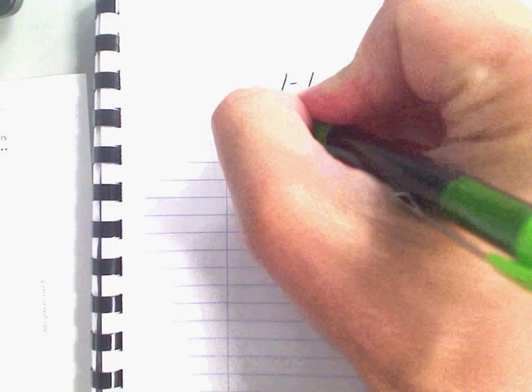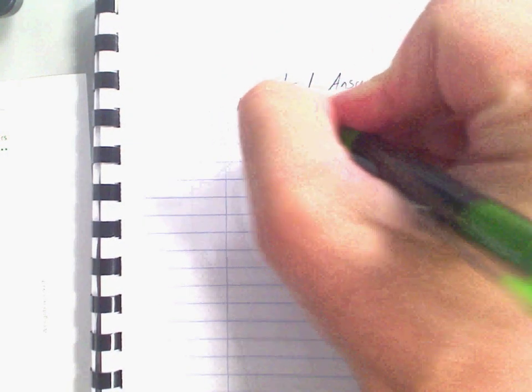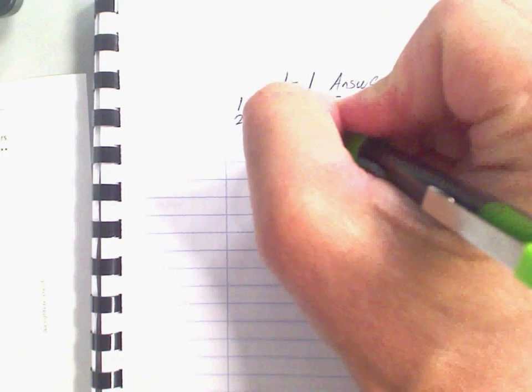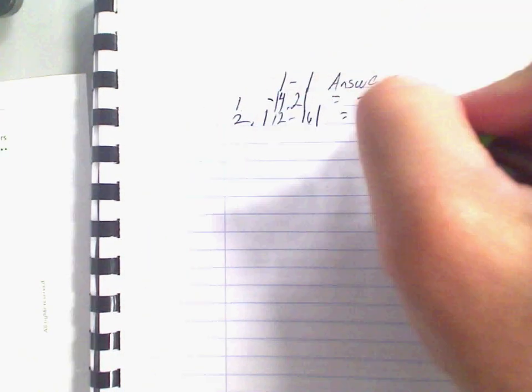Cool. All right. So this is, again, just properties and tools that you will be utilizing most of the year. We already did number one. It was negative 4.2, right? What was number two? The absolute value of 12 minus 16. 12 minus 16 is negative 4, and the absolute value of that is 4.